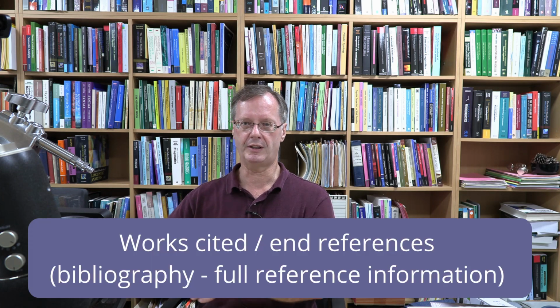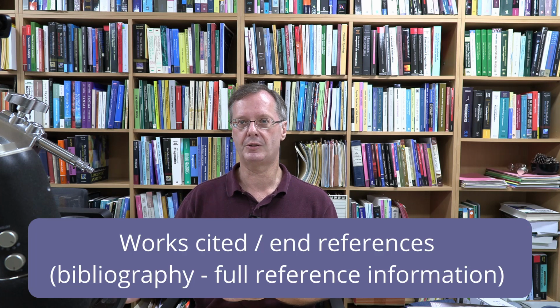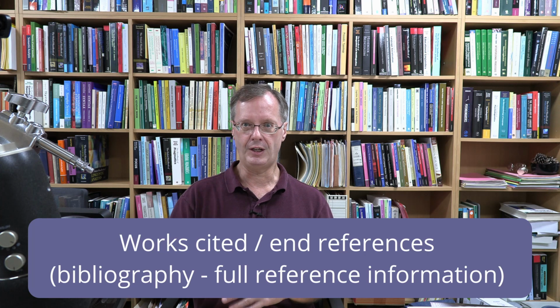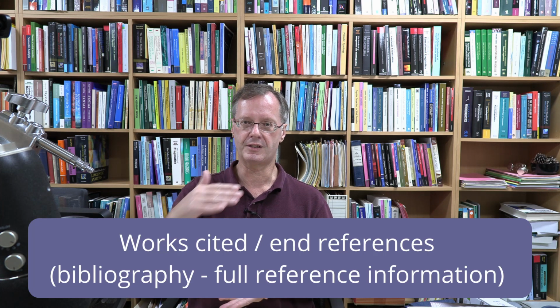Now, if it's a longer document, in addition to the footnotes, you would probably want to have a bibliography or works cited at the end of a document where you list the full reference information for each source, and each source is listed in alphabetical order according to the author or the family name of the first author.